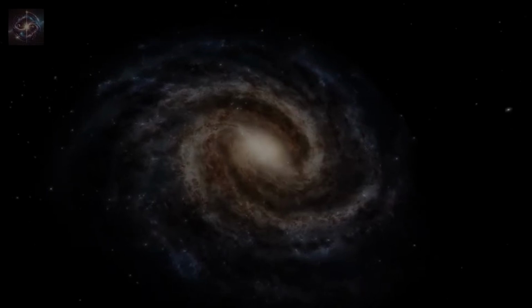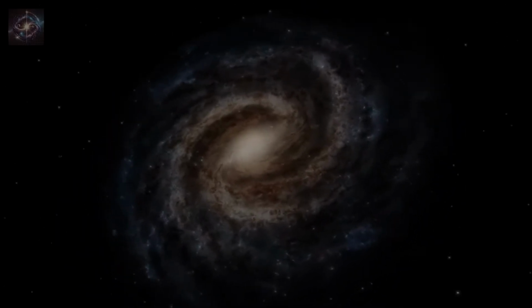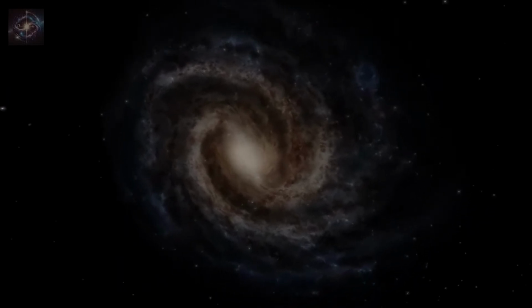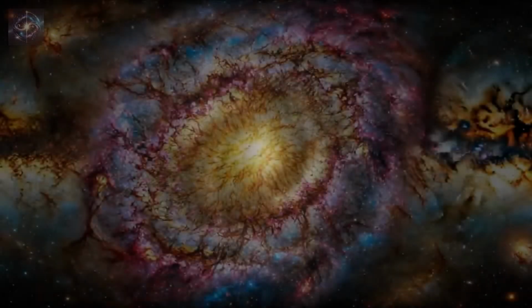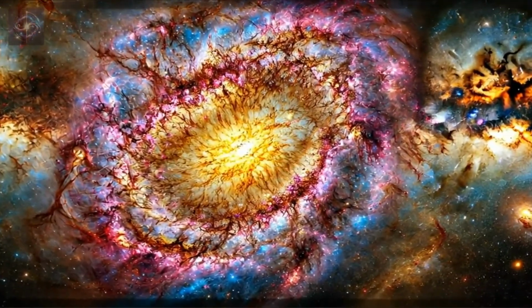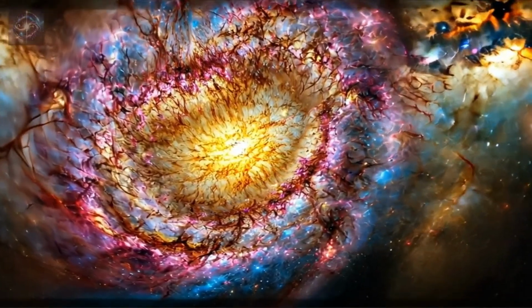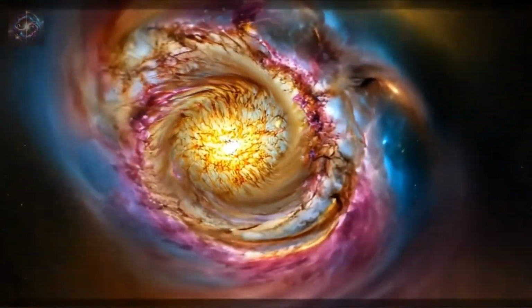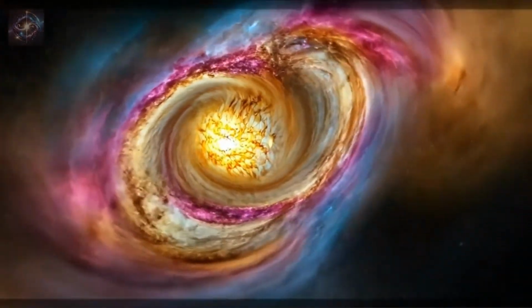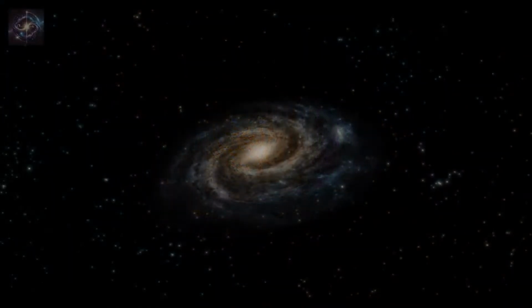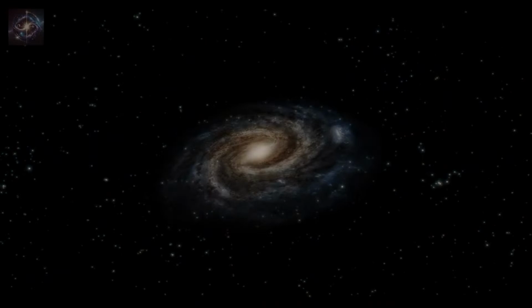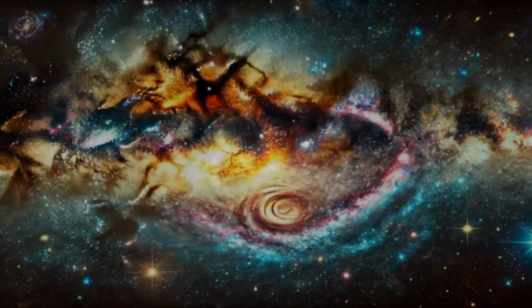But even after recombination, the universe remained dark for millions of years. Stars and galaxies had yet to form, and the vast expanse was filled with cold hydrogen gas. This era, known as the Dark Ages, persisted until gravity began to shape the first stars. Gravity is a relentless force, and over time, it pulled the hydrogen and helium gas into dense clumps. Dark matter, an invisible yet dominant form of matter, acted as the scaffolding for these structures, guiding the formation of the first stars and galaxies.